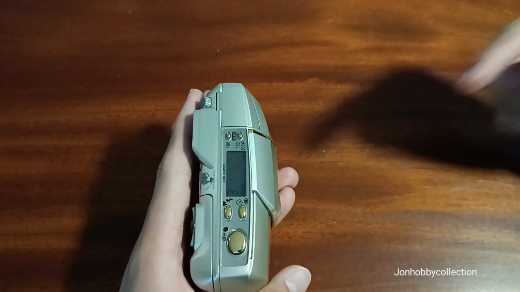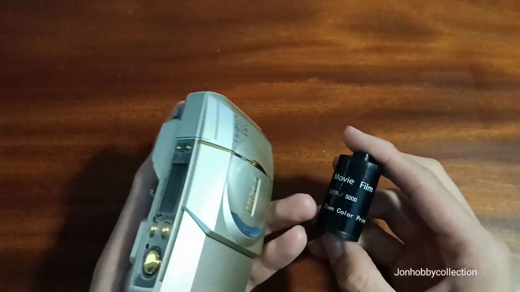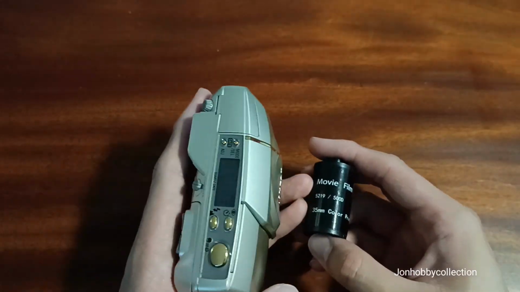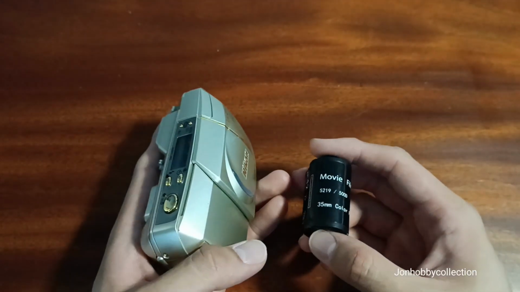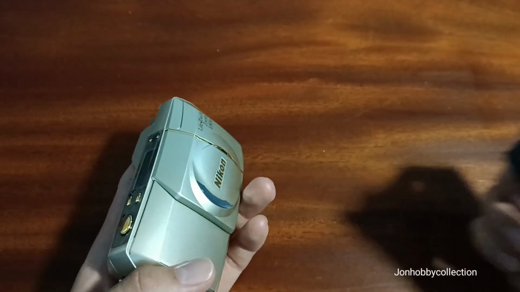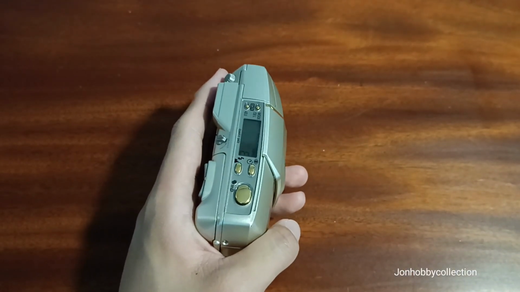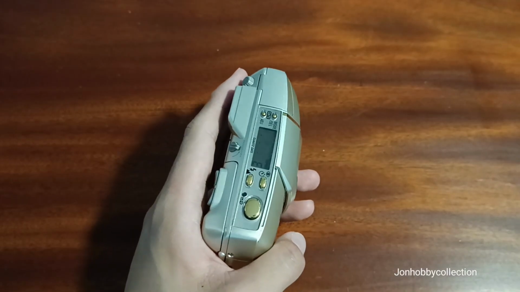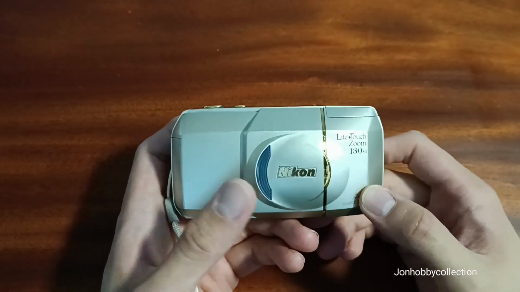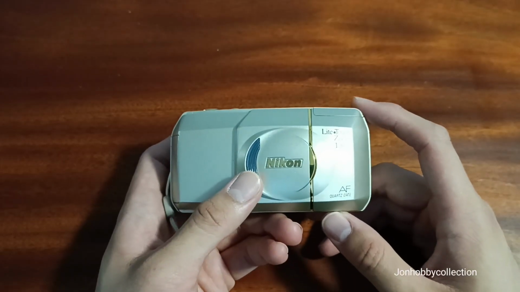So what is ASA? ASA is basically your film speed, and it will be labeled on your film. For example, if you buy Color Plus 200, your ASA will be 200. If you buy Kodak Portra 400, it'll be ASA 400. Basically 400, 800 is the ISO. The higher it gets, the more grainy the photos will be. That's another part of film, which I will talk about in the next video.